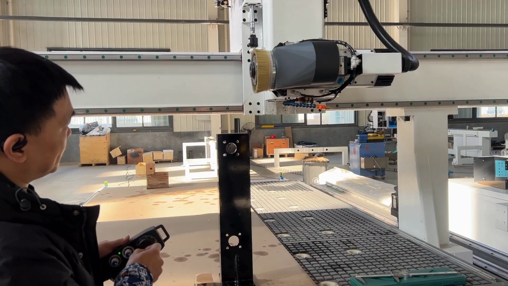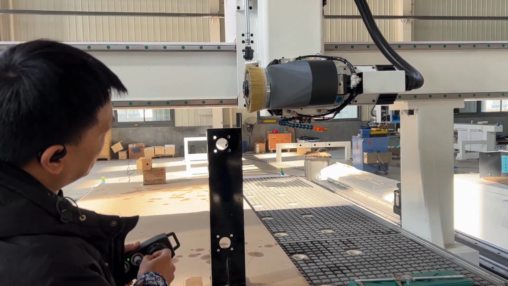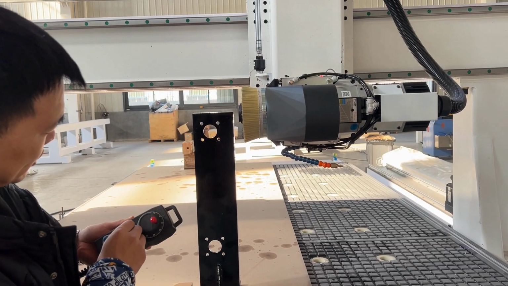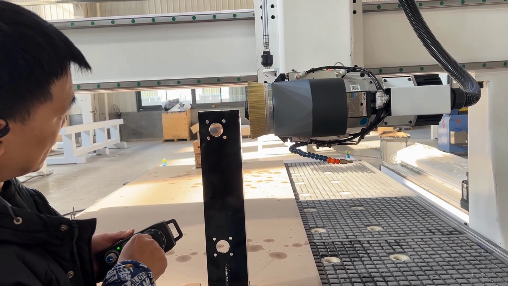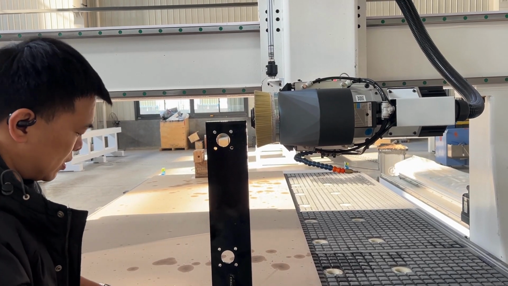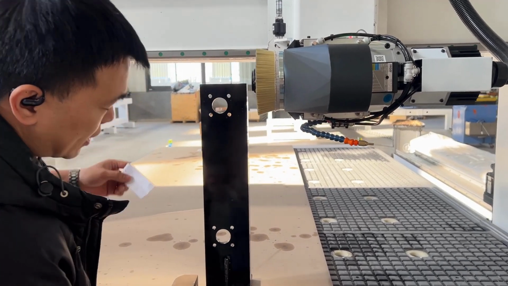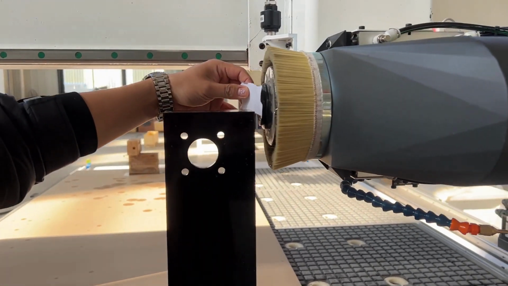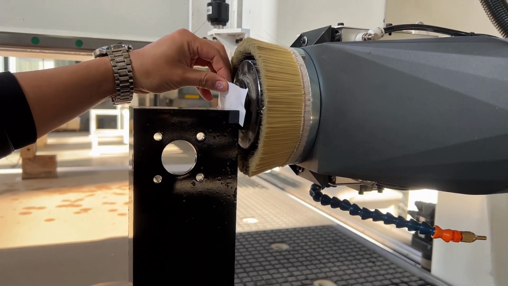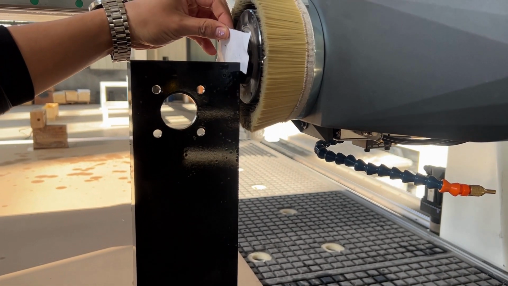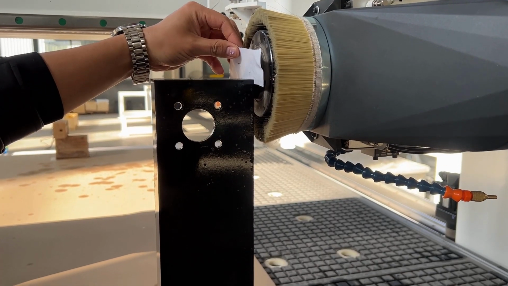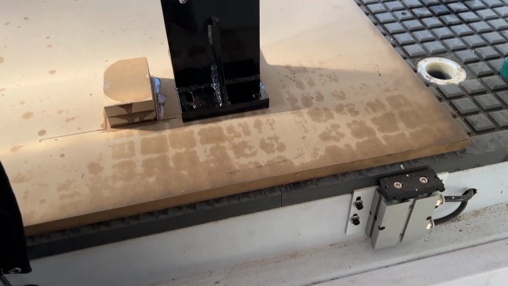Move the X and Z axis to the other side of the square ruler. Continue using paper to confirm the distance between the two.